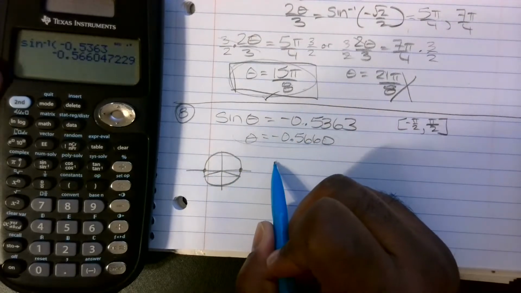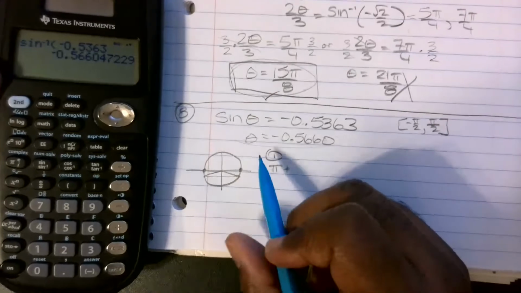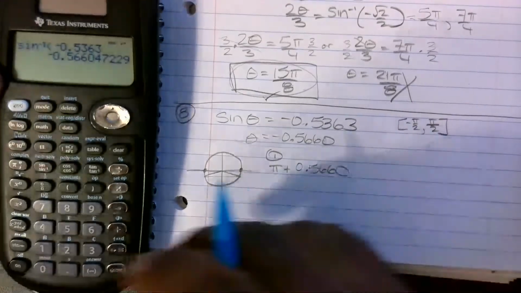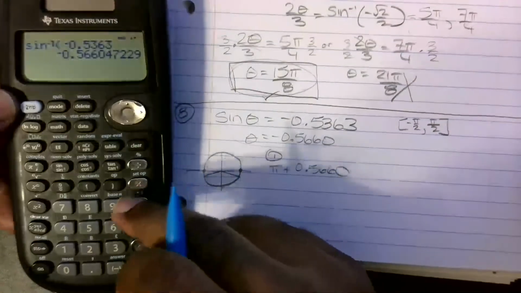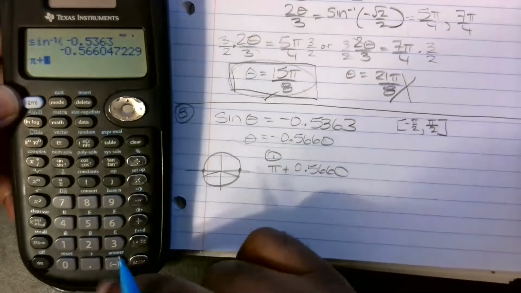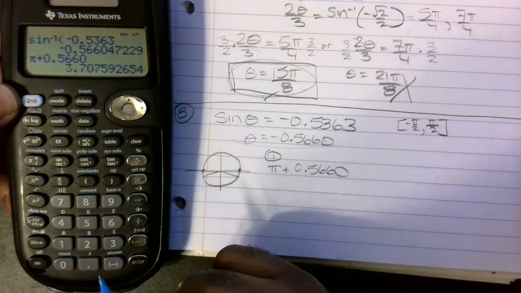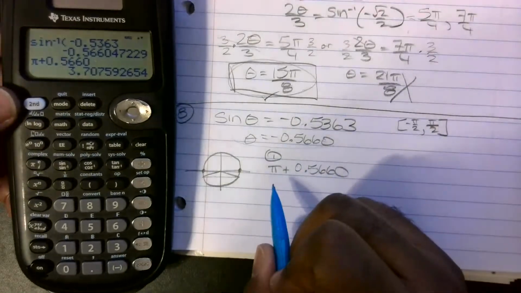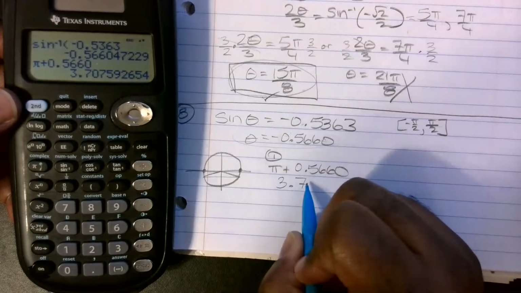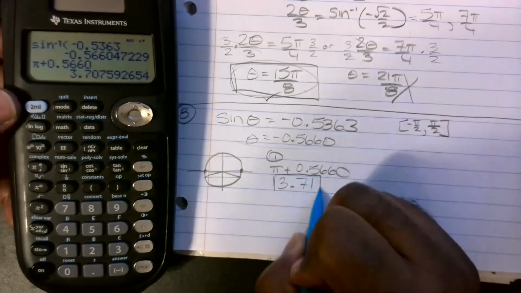So the first answer is pi plus 0.5660. That's not a zero. And I get 3.7, rounded to the nearest hundredth, 3.71. That's my first answer.